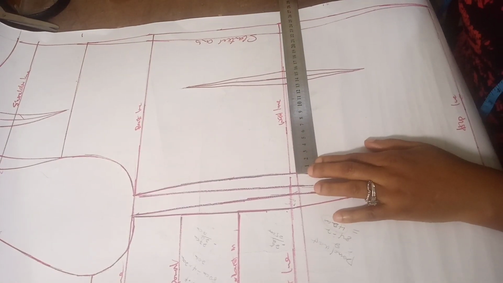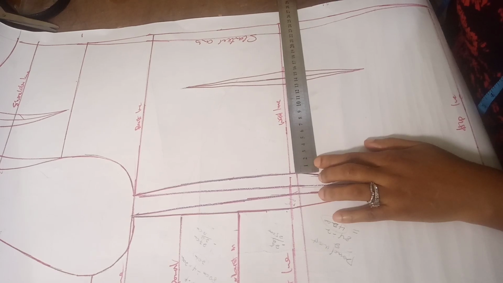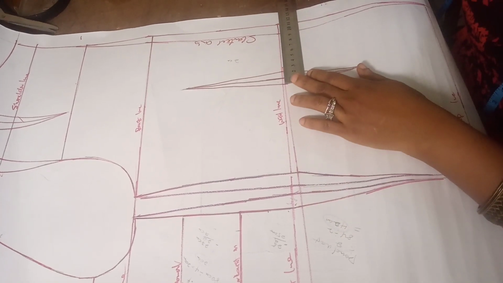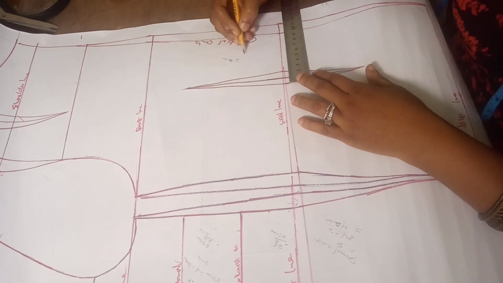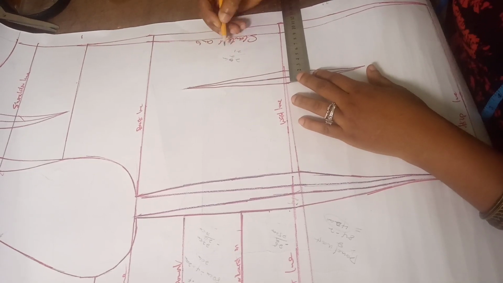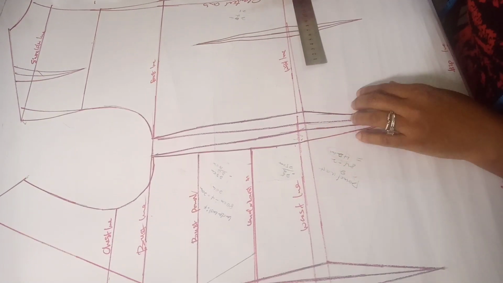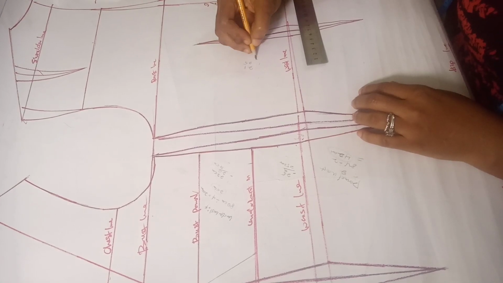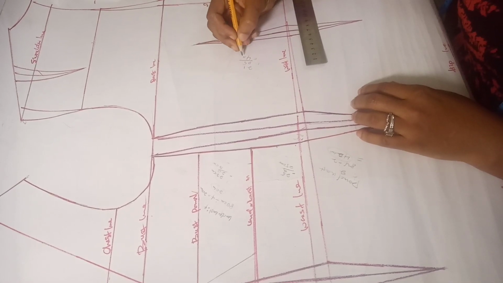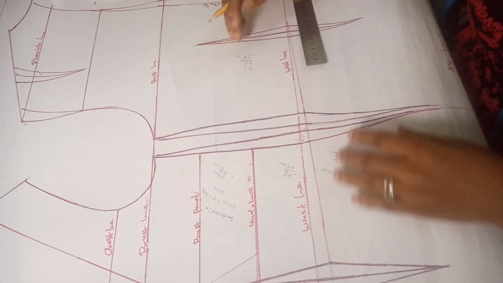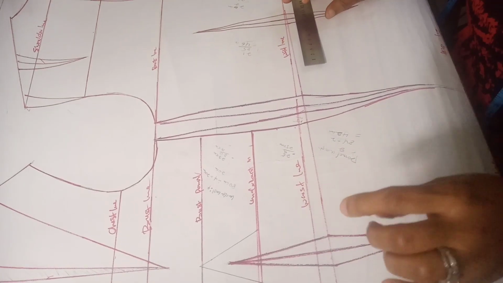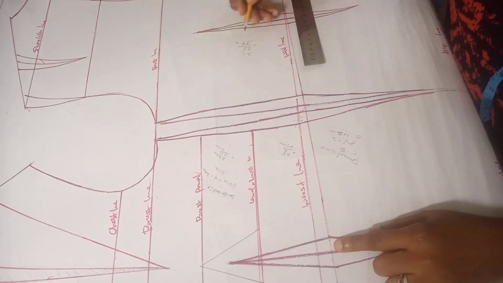From here we have 23 cm minus 2 cm. We have 2 cm here, minus 2 cm is 21 cm. So at the end of the day we'll have 21 cm plus 25 cm, 46 cm. So the total of what we have around this waistline after minusing the darts is 46 cm.